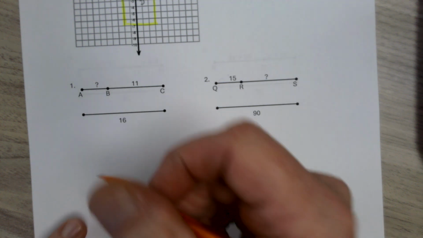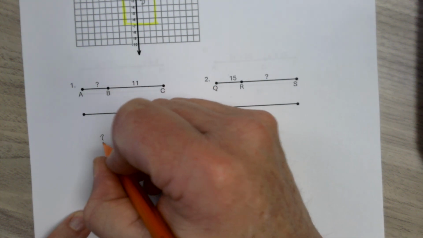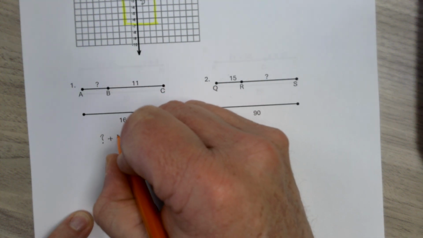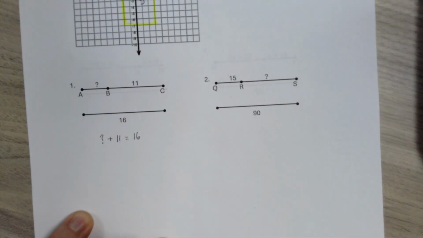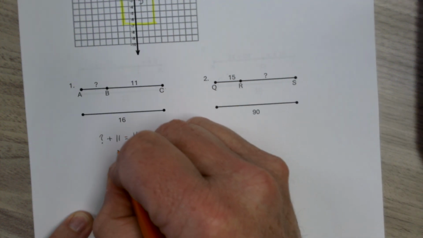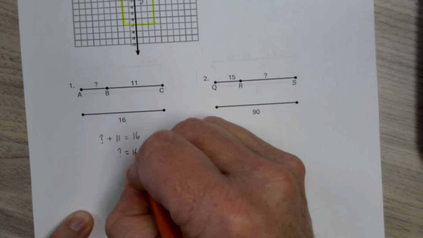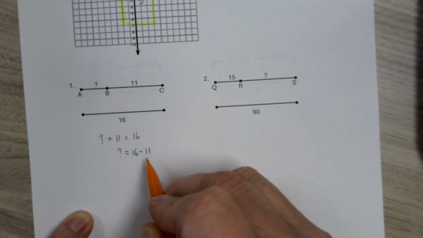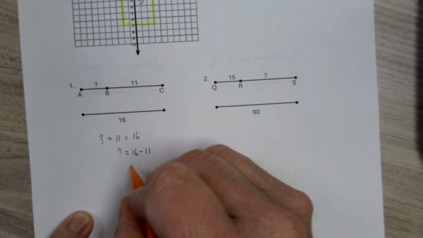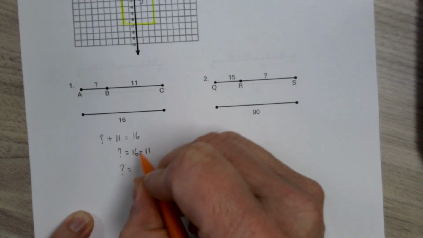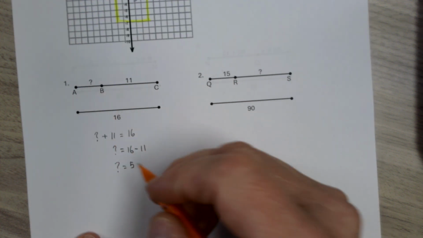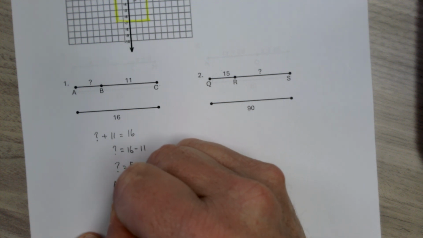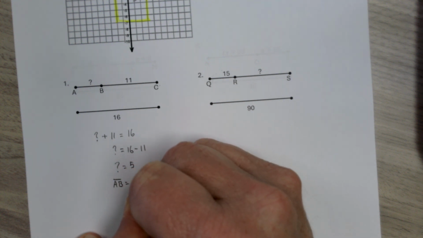For this first one, we would simply say that whatever that line segment plus this line segment, which is 11 long, should equal 16. I could take the 11, flip it over, and make it 16 minus 11, right? We flip it, change the sign, and then we have a war going on there. The positives will win by 5. So what we're saying is this length for AB, that line segment should be 5.